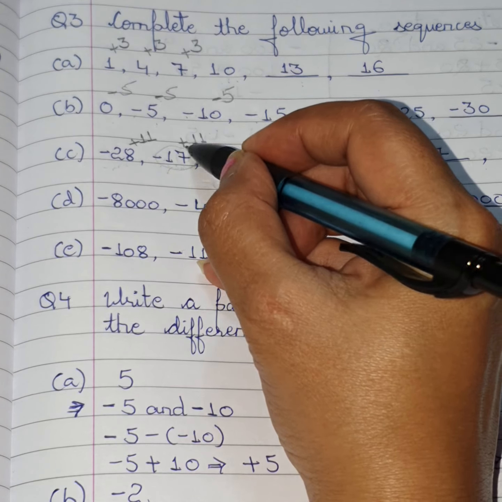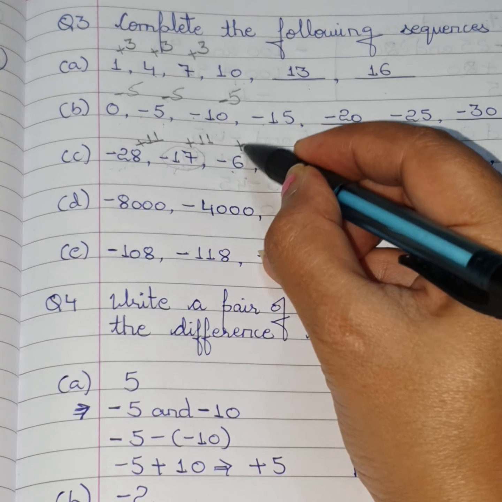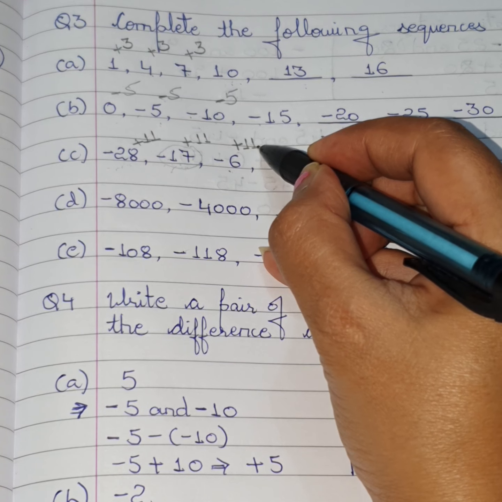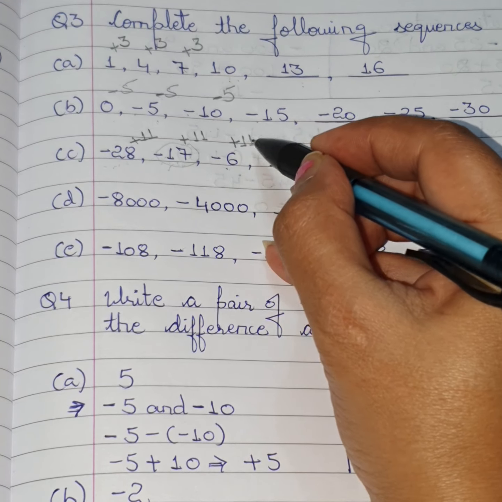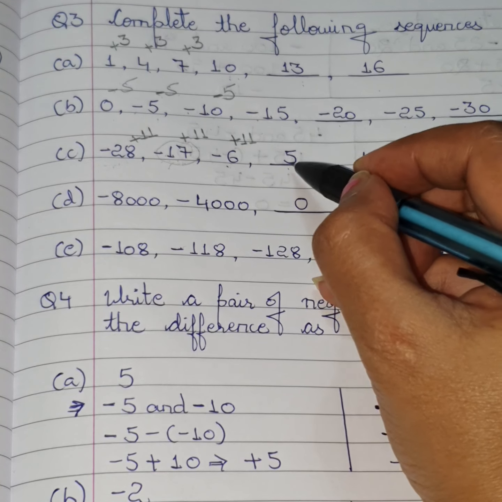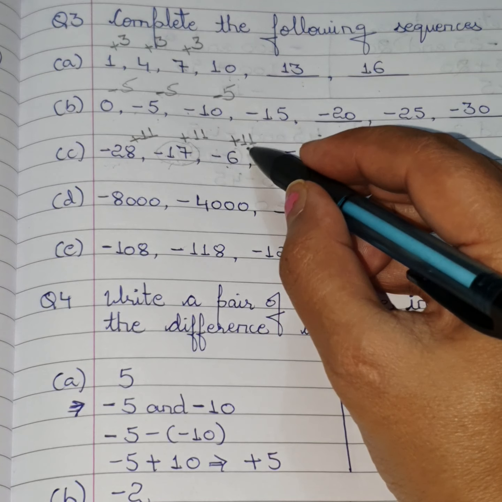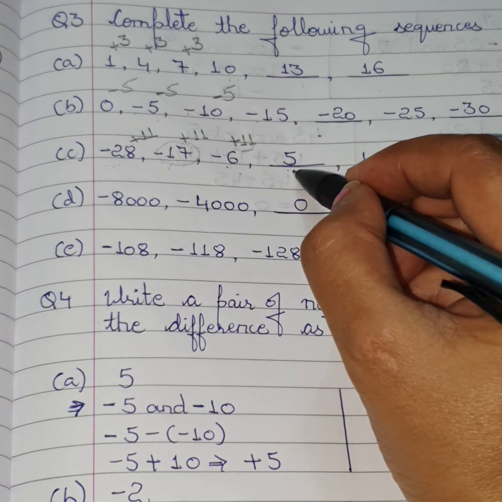And the greater number is 17. It is having a minus sign. So minus 6. Again, when you add plus 11 to minus 6, plus minus minus, 11 minus 6 will give you 5, right? But plus 5 now, because from 11 and 6, which is greater? 11 is greater, so the plus sign will come here.